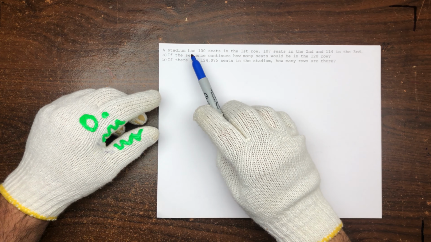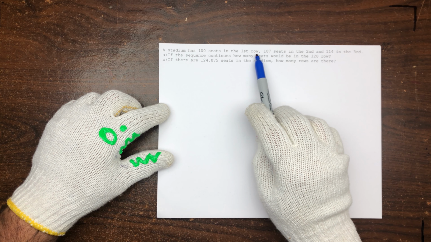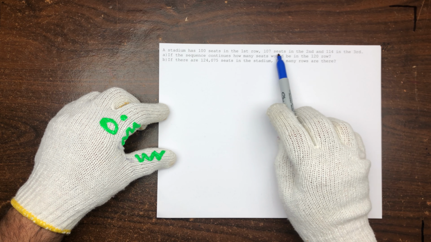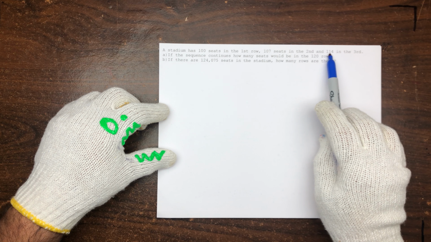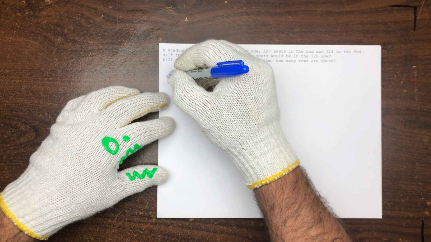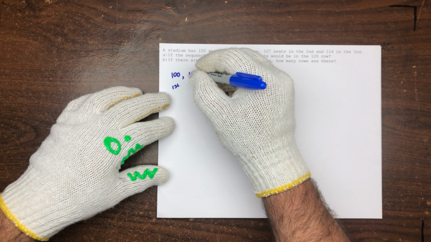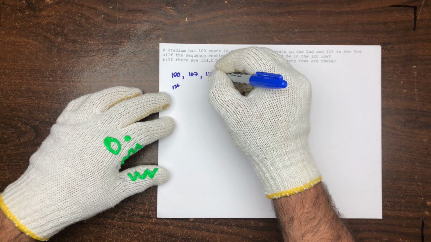A stadium has 100 seats in the first row, 107 seats in the second and 114 in the third. Let me write that down. So 100 in the first row, and then 107 in the second, and 114 in the third.